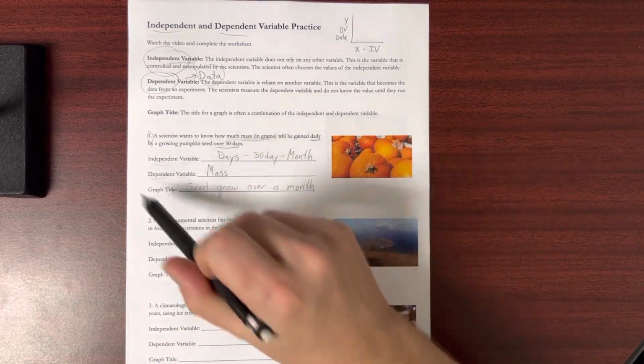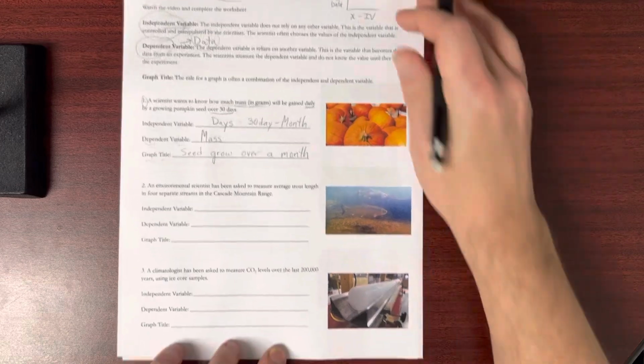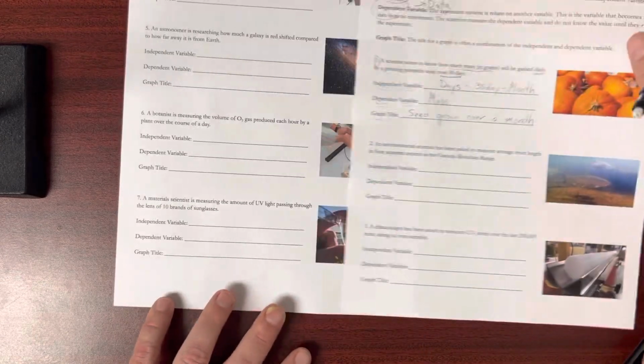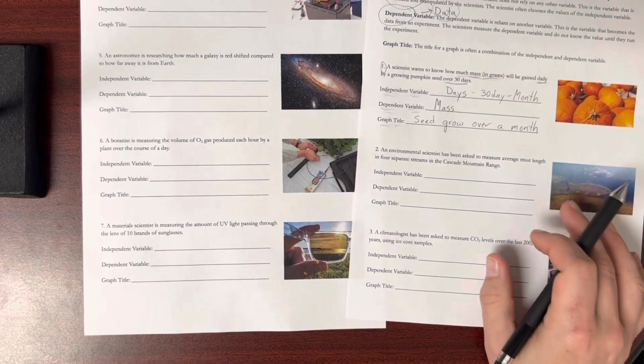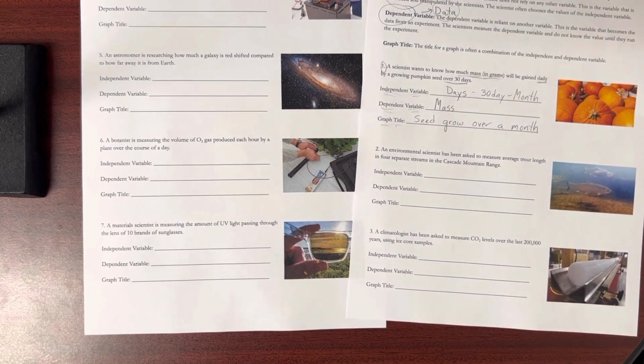So you want to take the example that we did here for number one and do that for all the rest of these. We've got 6 other examples here that you're going to do that for. Let me know if you have any questions. I hope that helps.